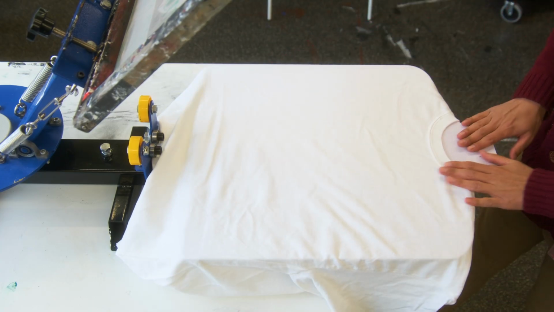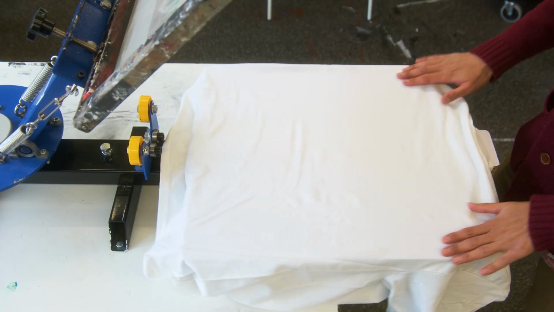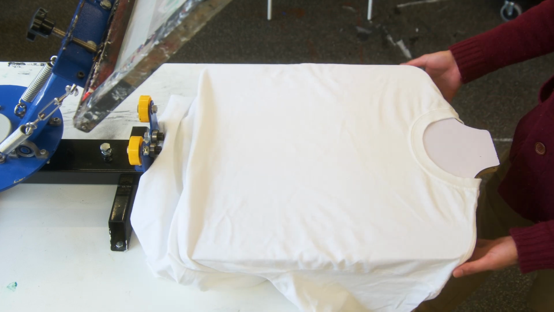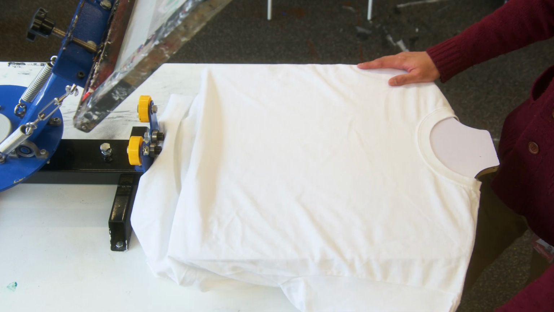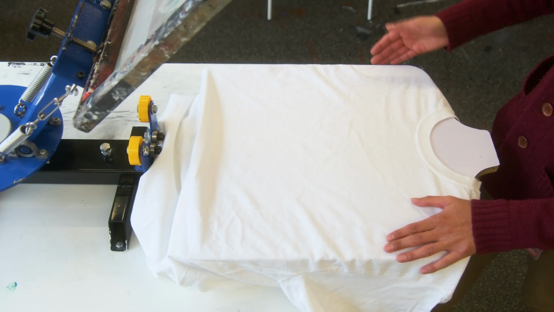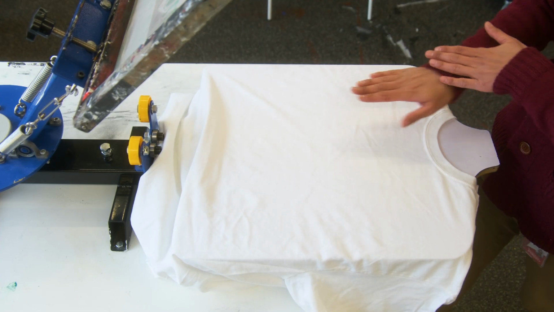And so there's your neckline. You can position it wherever you are intending to put your design. If you have something that's smaller or something kind of weird, like maybe your sleeve or something, you can grab some cardboard or some wood, some parchment paper, and put it in between.